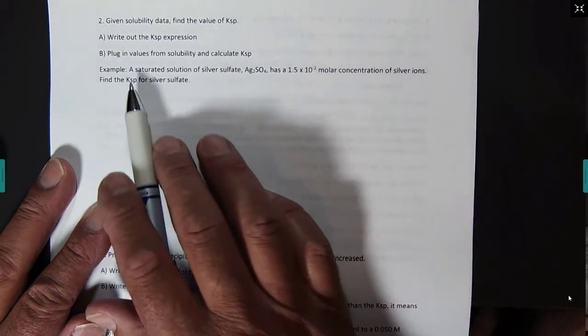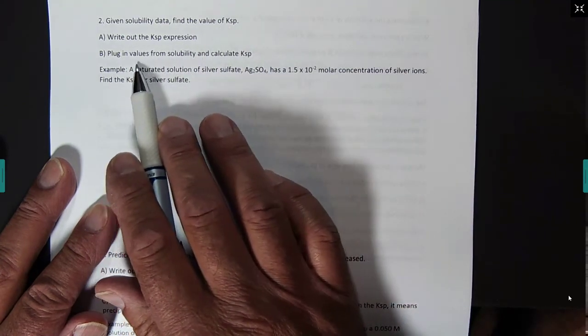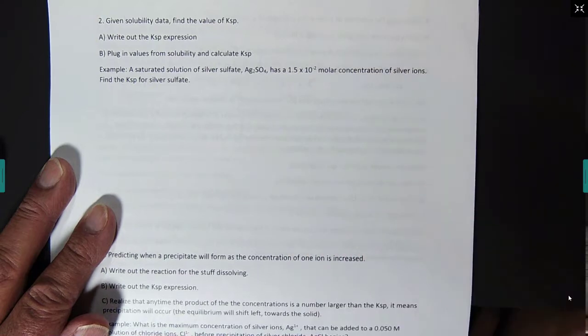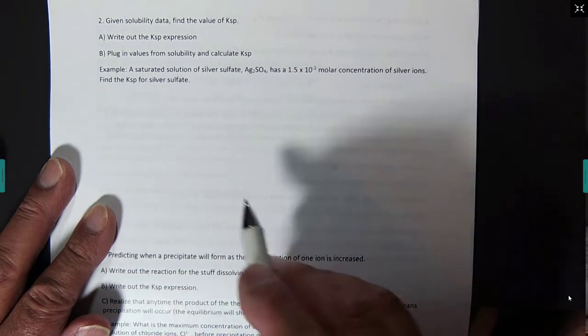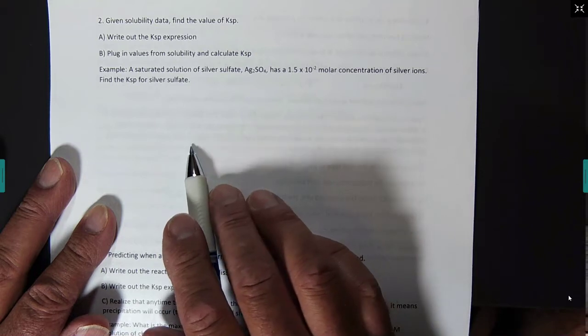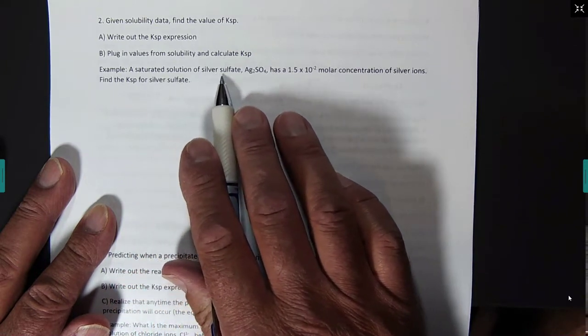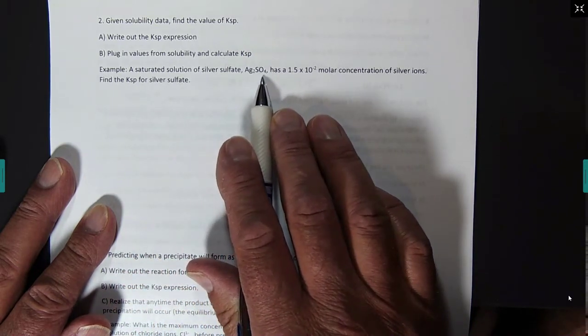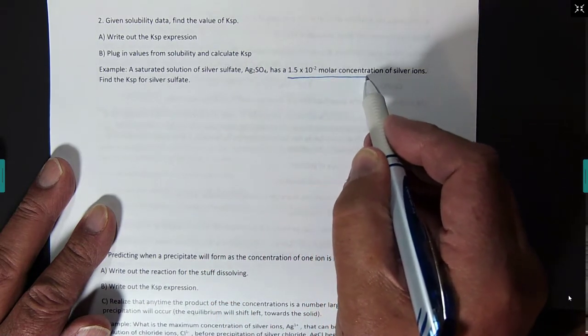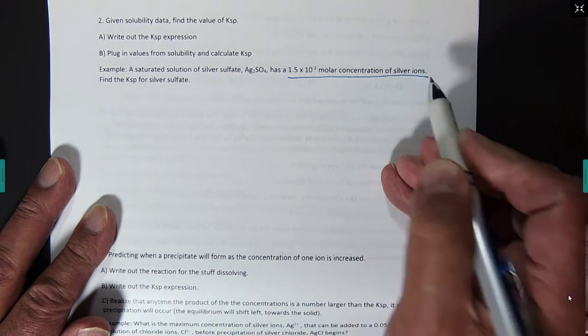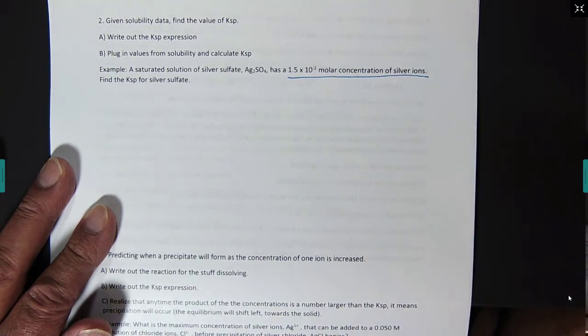So the steps here: write out the Ksp expression, plug in the values for solubility, you're done. Pretty simple one. So our example here. You have a saturated solution of silver sulfate. You find that right there is the molar concentration of the silver ions. Find the Ksp.